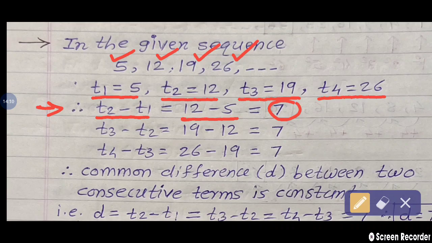Next difference we find out, that is T3 minus T2. T3 is 19 and T2 is 12. 19 minus 12, again we obtain 7, the difference between third and second term. And one more difference we find out, fourth term minus third term, that is T4 minus T3 equal to 26 minus 19.